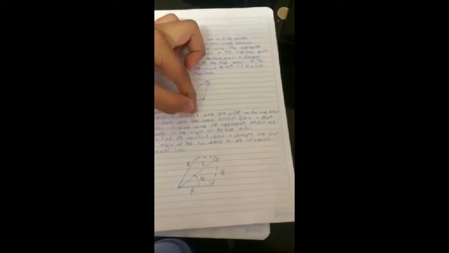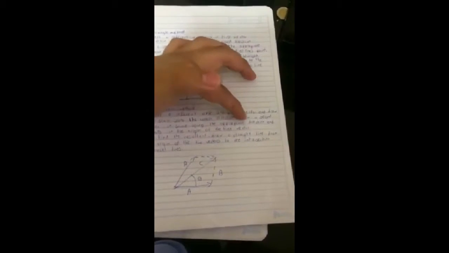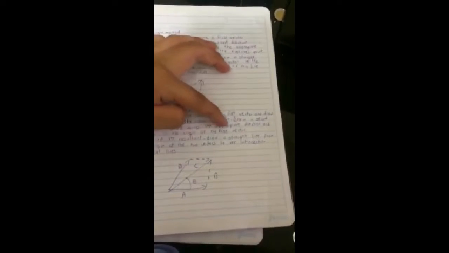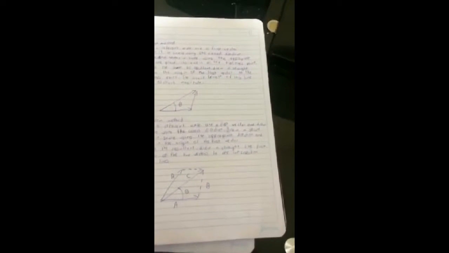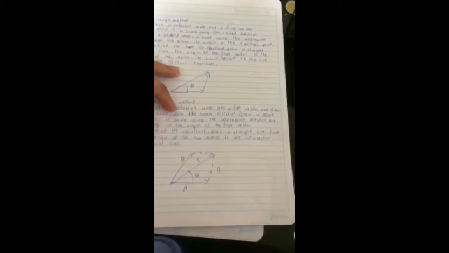The parallelogram method. First you select a reference axis and a first vector and draw it to scale using the correct direction. Draw a second vector to scale using the appropriate direction, and it starts at the origin of the first vector. To find the resultant, draw a straight line from the origin of the two vectors to the intersection of parallel lines. So the resultant here would be this C line because it intersects the parallel direction.